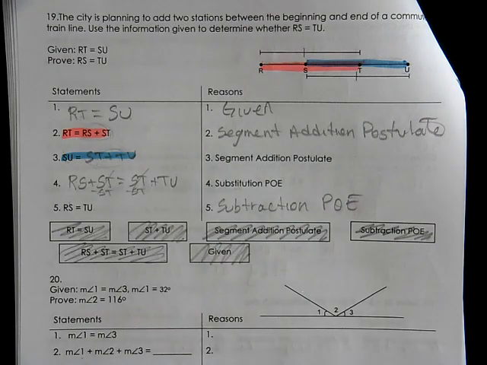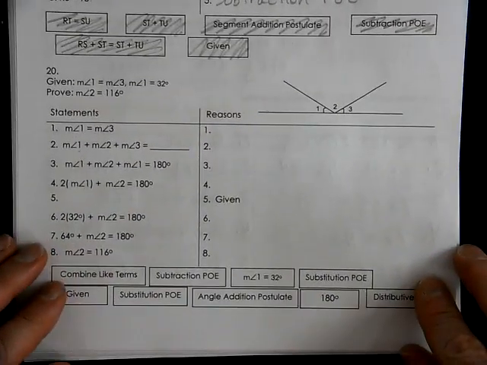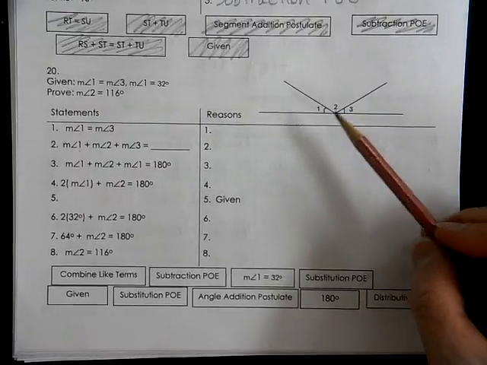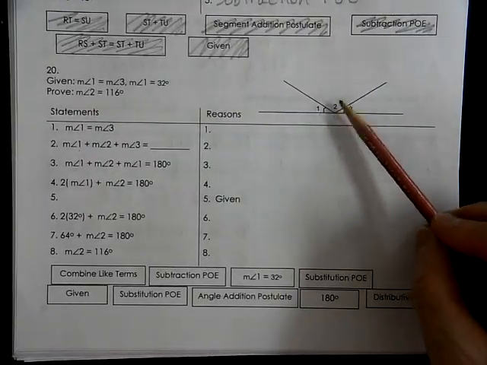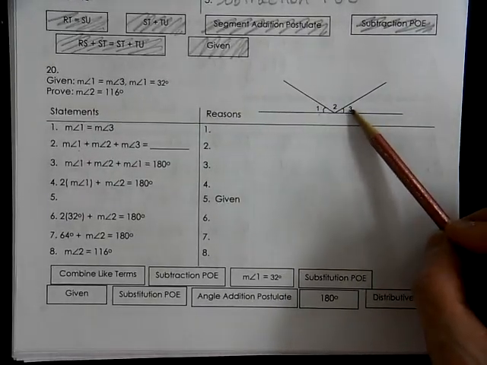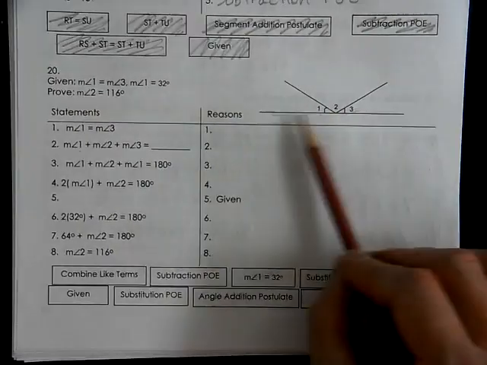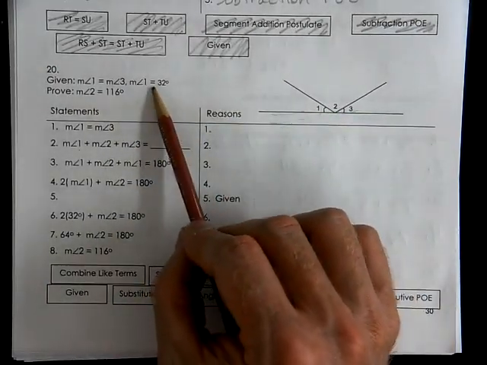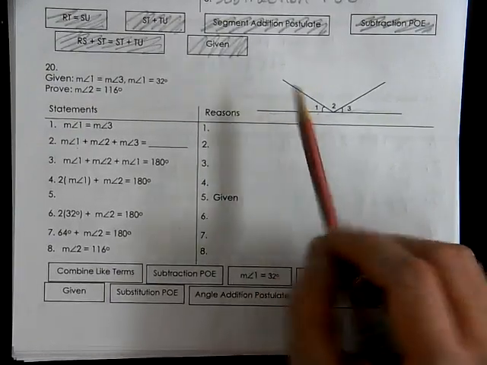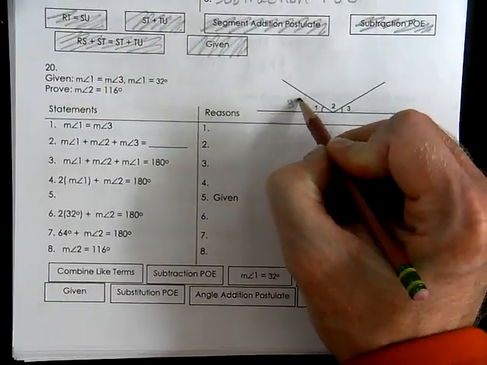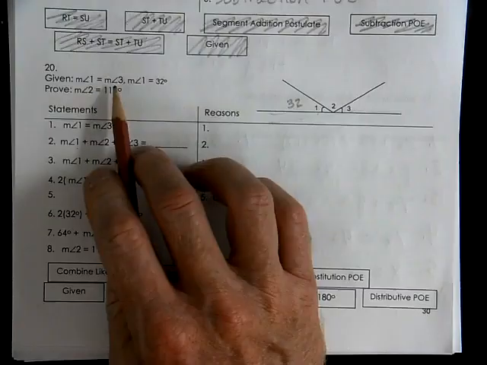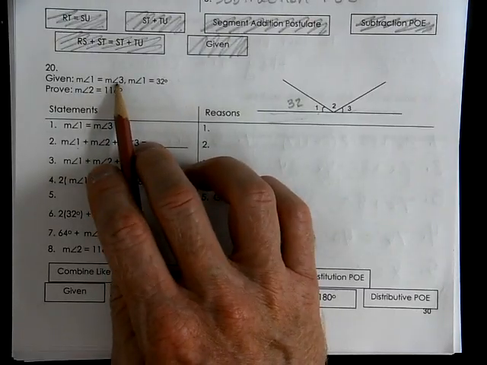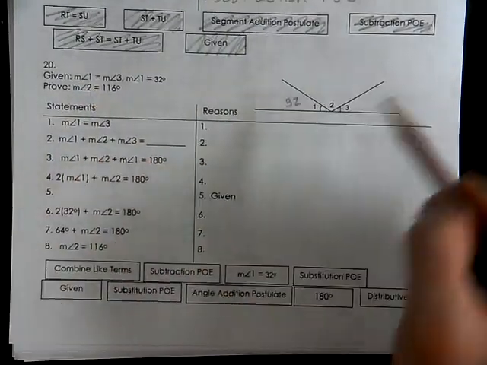All right, last one. You got to make a plan first. I notice that the measure of angle 1 plus the measure of angle 2 plus the measure of angle 3 is making this straight line. I know that angle 1 is 32 degrees. I know that angle 3 is the same as 1.